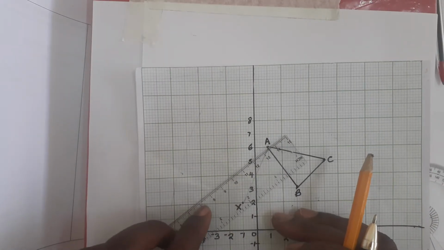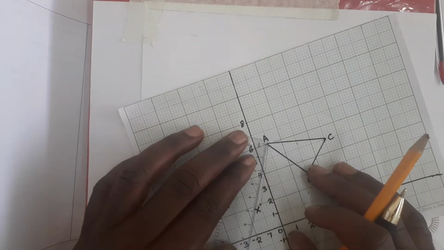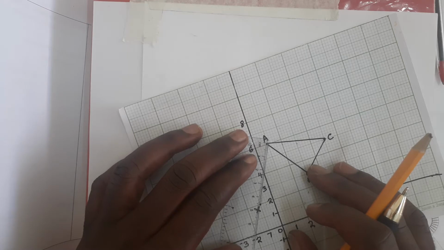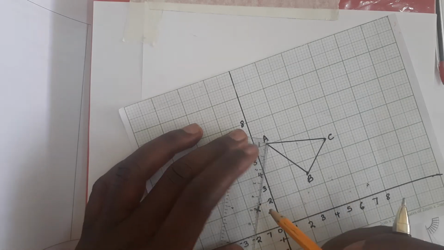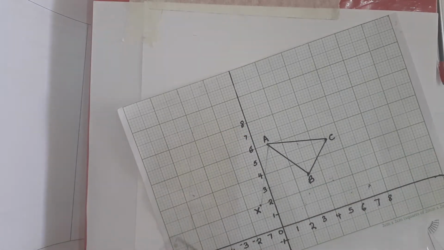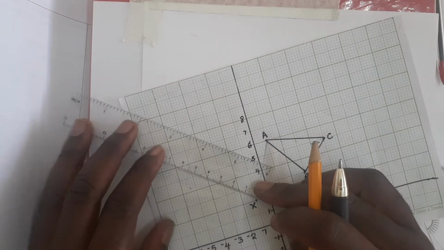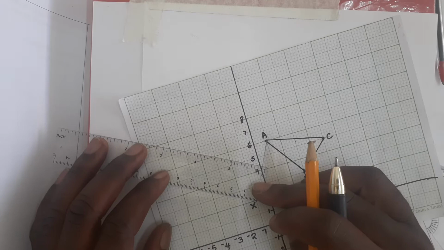I'm going to measure this length. So, from A, this is 4.5. This is 4.5 here. I also have to come and measure this point. From here, I need to go up to 4.5.